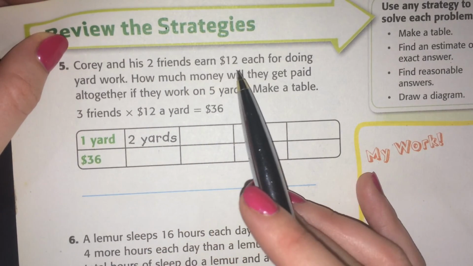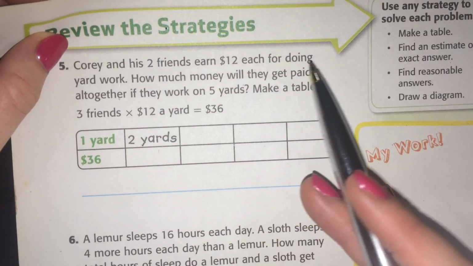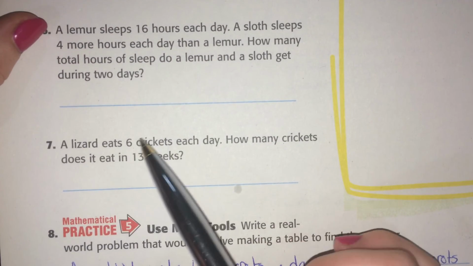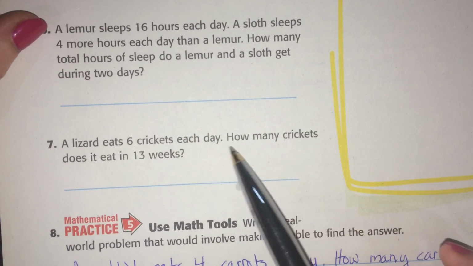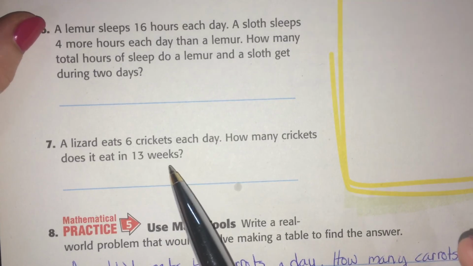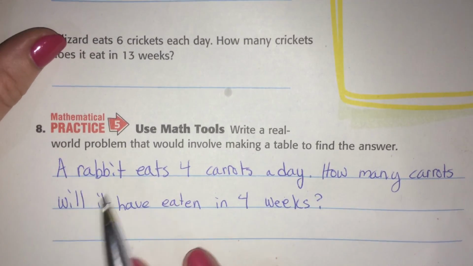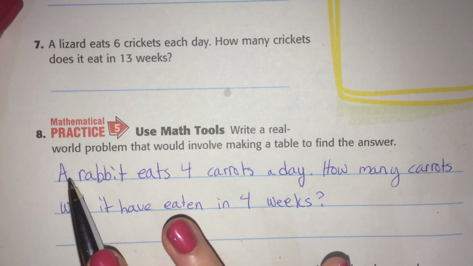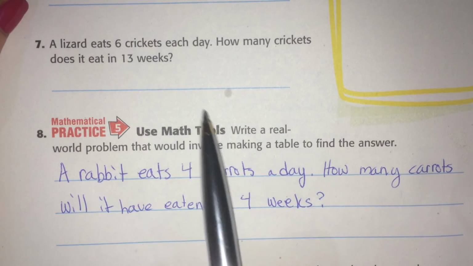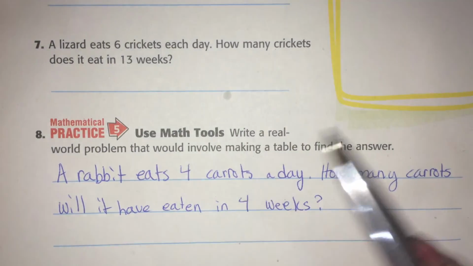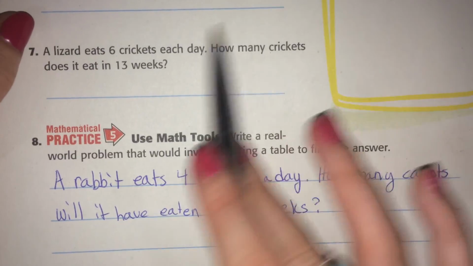So there's one here. Corey and his 2 friends earned $12, blah, blah, blah. But what about this one? This one's nice and simple. A lizard eats 6 crickets each day. How many crickets does it eat in 13 weeks? So I basically use the same structure here, and I write my own. I'm not going to use cricket. I wrote rabbit. I'm not going to use crickets. I'll use carrots. And I'm not going to use the number 6. I'll use the number 4. But I can use the same structure.